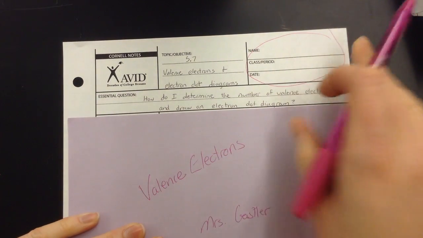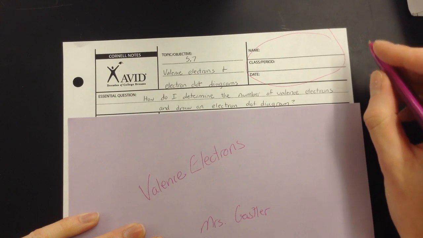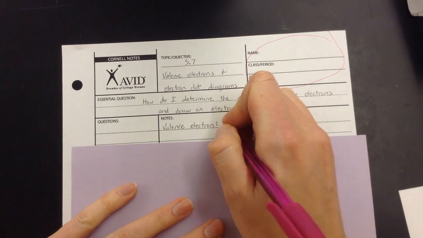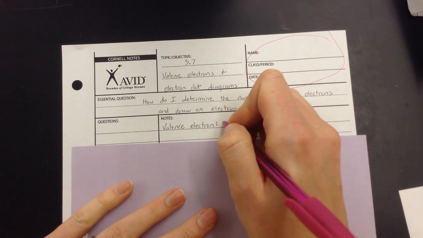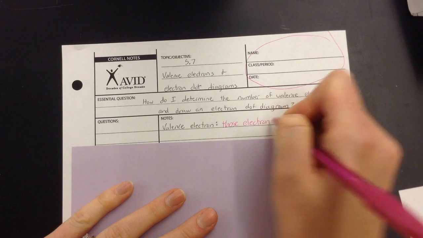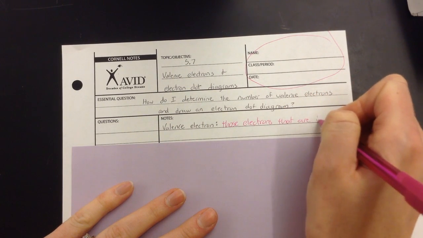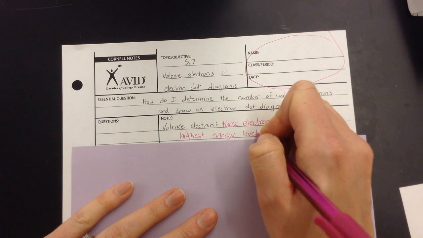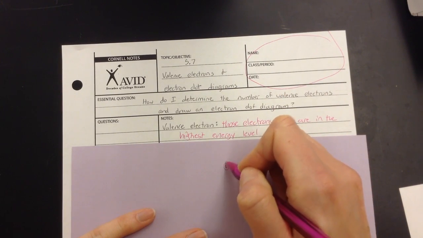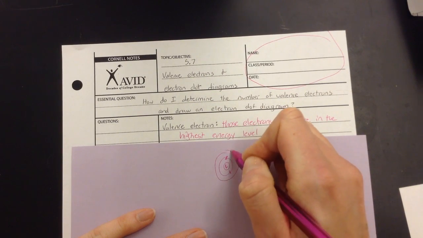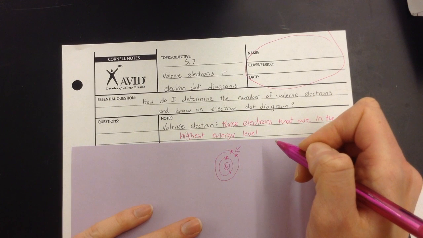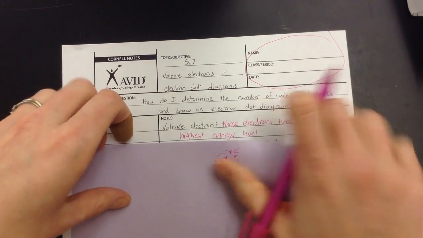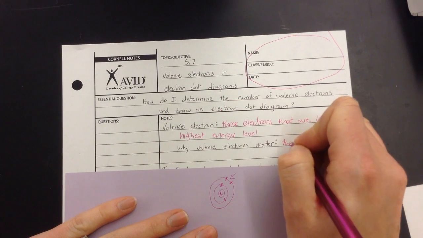Our essential question is, how do I determine the number of valence electrons and draw an electron dot diagram? So to begin this, we need to figure out what a valence electron is. The valence electrons, sometimes there's more than one, are those electrons that are in the highest energy level. Now remember, we drew some Bohr models frequently where we had the protons and the neutrons here, and then we've got the electrons on the ring. The ones that are on the outermost energy level, the outer ring on this Bohr diagram, those would be the valence electrons. And the reason we care about those valence electrons is because they participate in bonding.